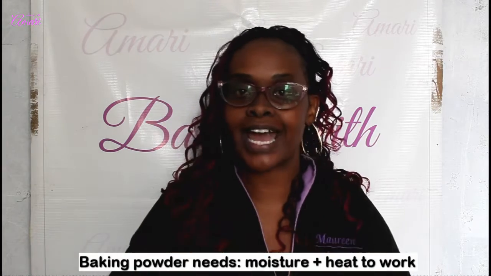Once you add milk or your eggs inside your cake, it's good to go. And once it's put in the oven, the heat, it's ready to work. So that's why you find if you don't have excessively acidic ingredients in your cake recipe, you really don't need baking soda. You can just use baking powder.